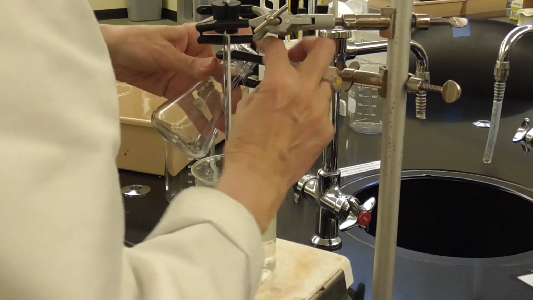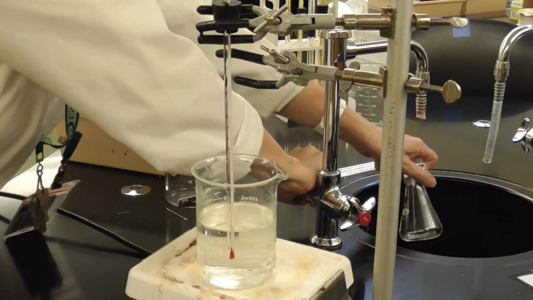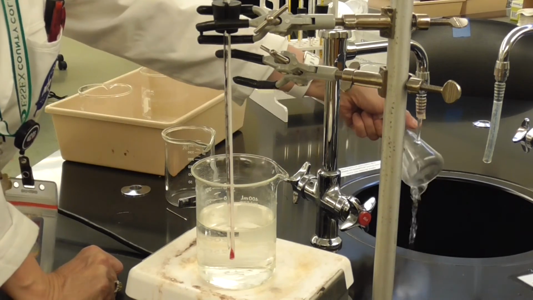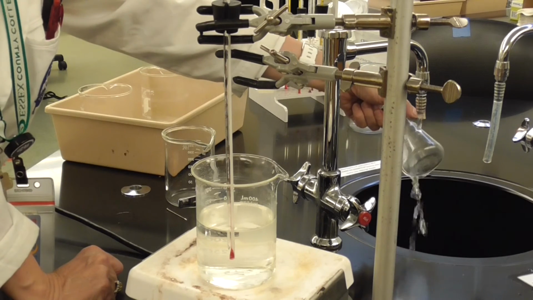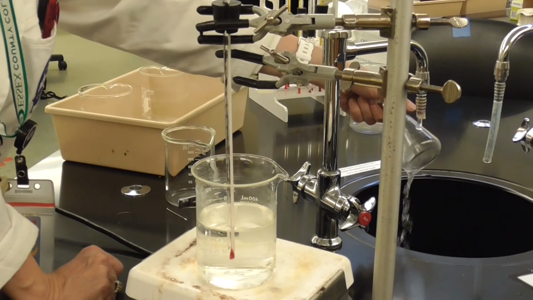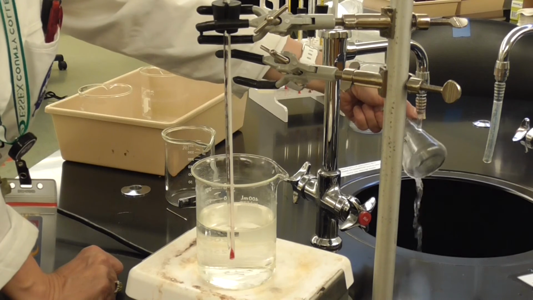And then we're going to take that and put it under the tap water. We're going to have tap water running. So we will see that the volatile, in other words the vapor, is going to be condensed back into the flask.